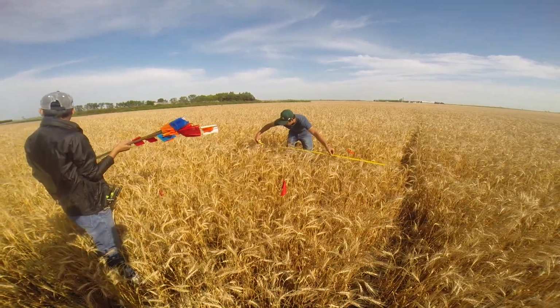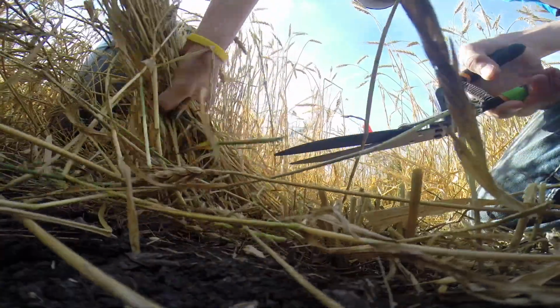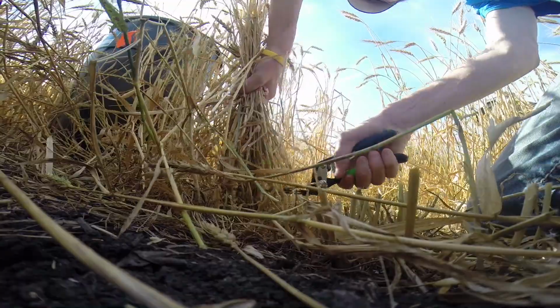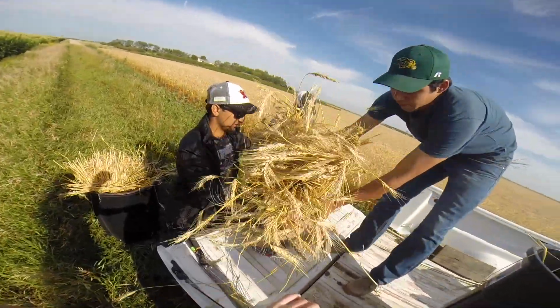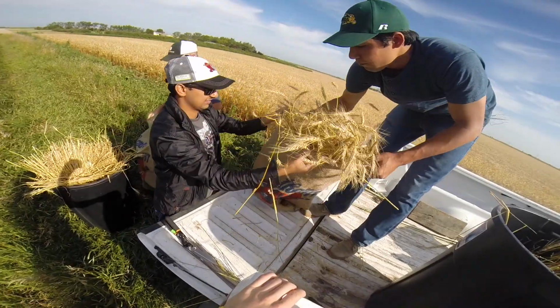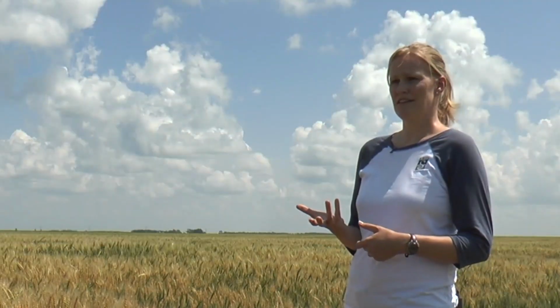So the students that are working in soil health, the graduate students, they're coming out here and they're sampling for yield and protein content. And they're also repeatedly sampling the salt levels in the soil. So we'll be able to make a really nice correlation between the salt level in the soil and the yield response.